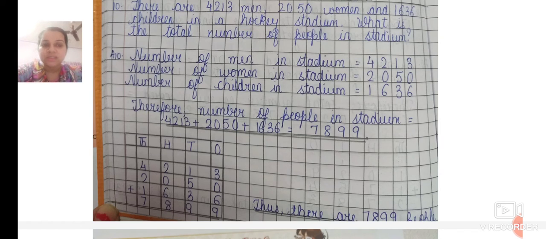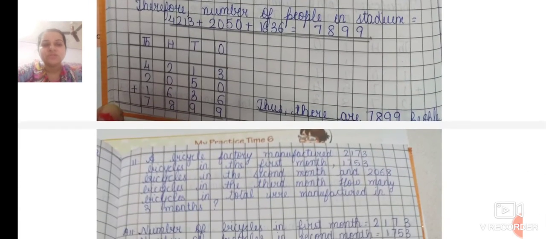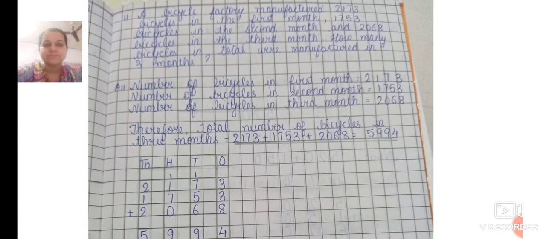When you add all the numbers, you get 7,899. So what will you write? You will write thus there are 7,899 people in stadium. Now we move on to the 11th sum.